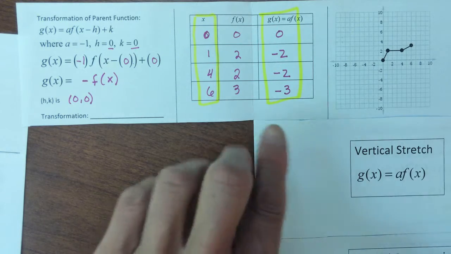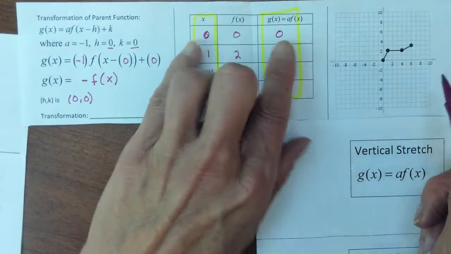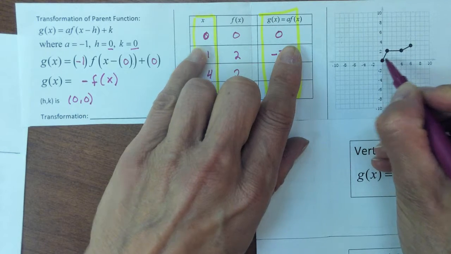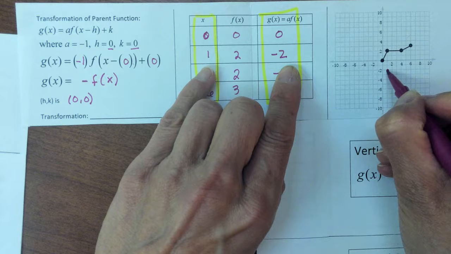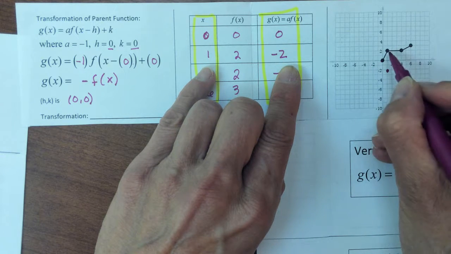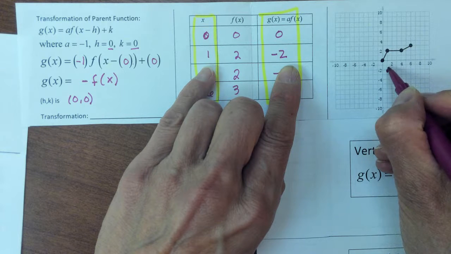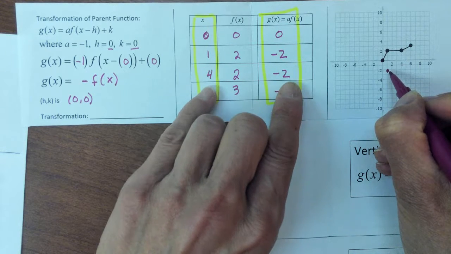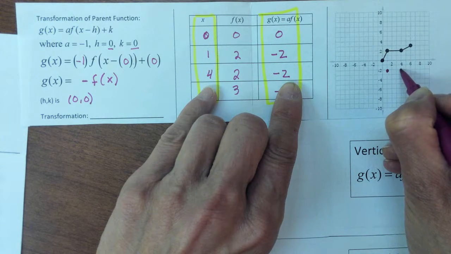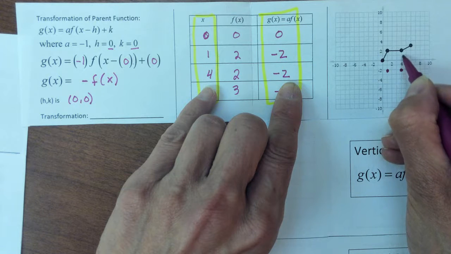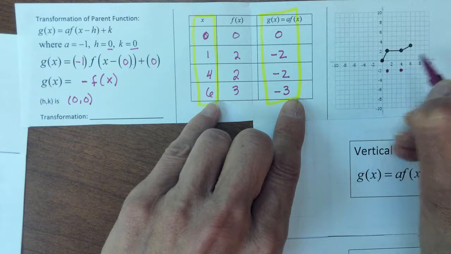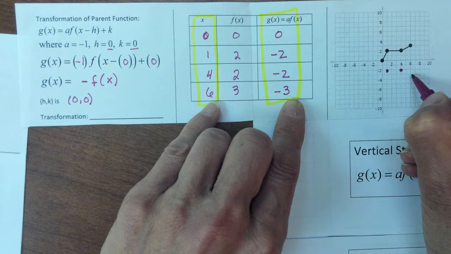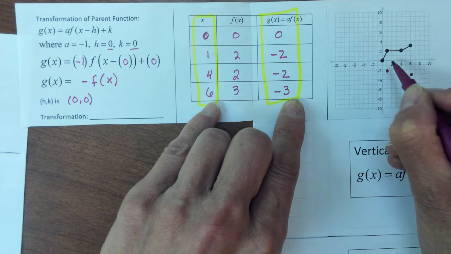So let's go ahead and plot these values. I still had 0, 0 right here. But now I have 1, -2. So you can see how that jumped over that x-axis. This was 2 away on the top, and now this is 2 away on the bottom. Then I have 4, -2. Same thing here. 2 away from my x-axis, 2 away from my x-axis. And then I have 6, -3, which is right here.